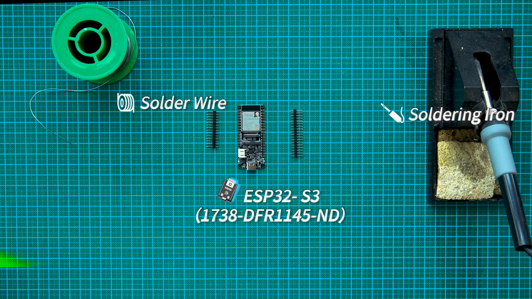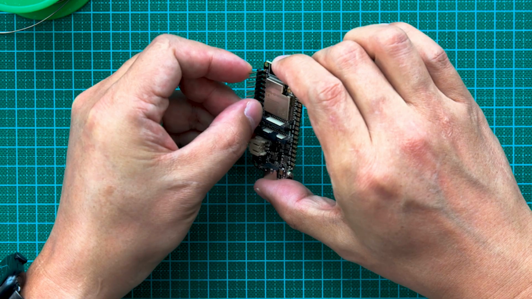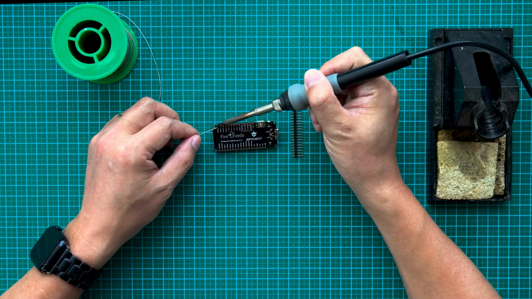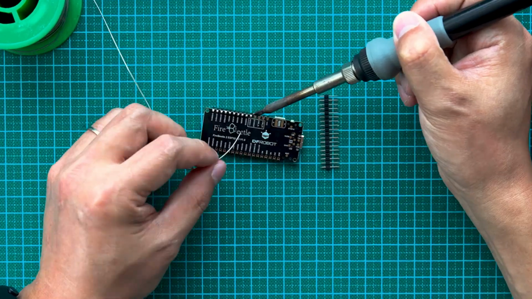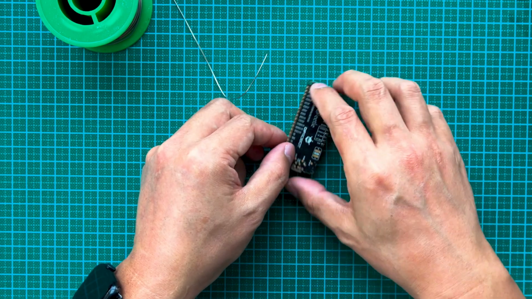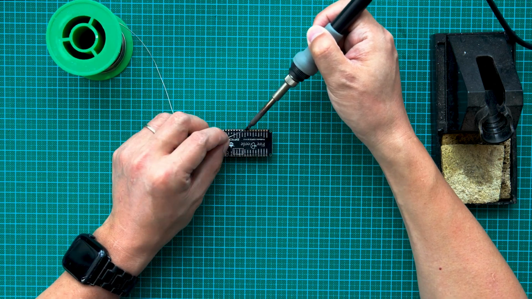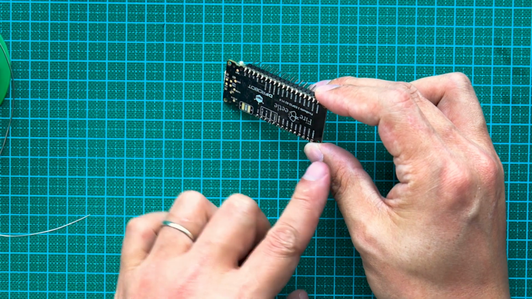Now let's solder the ESP32. When soldering the ESP32-S3, it's important to ensure each solder joint is properly filled to prevent cold connections. Great soldering. Let's move on.